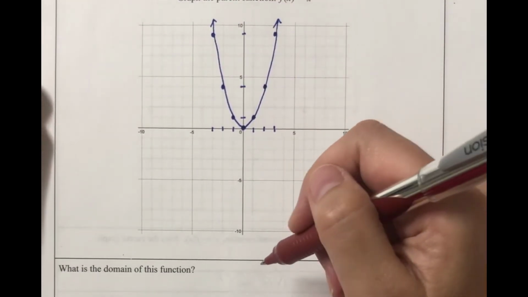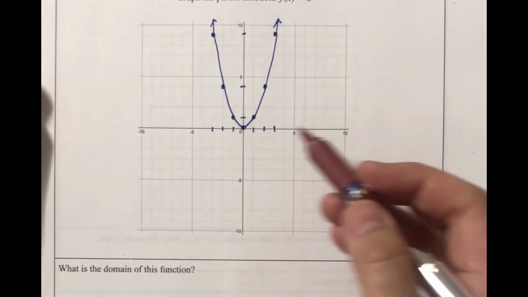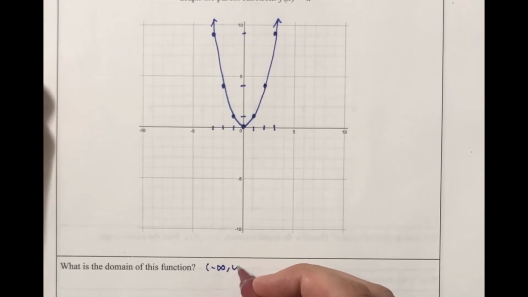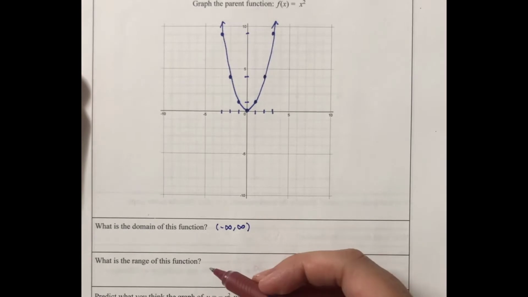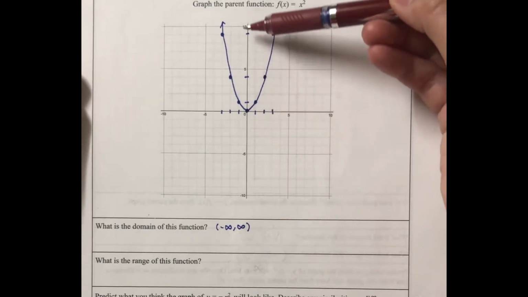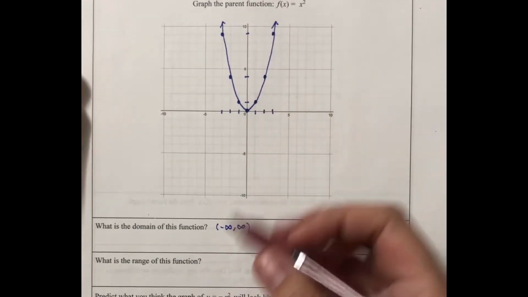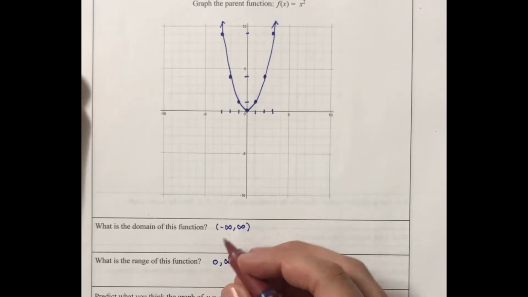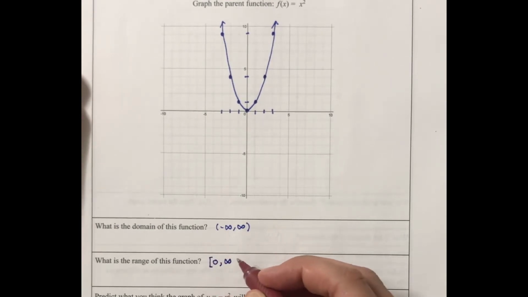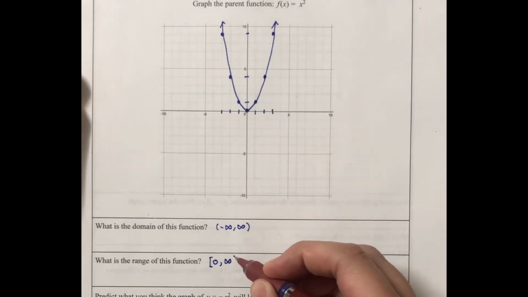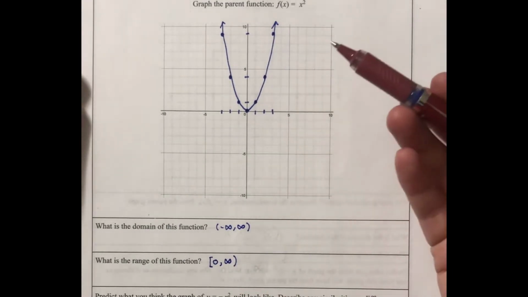What's the domain of this function? Well, we've talked about that. Any x number can get plugged in and you'll get a y value that comes out. So negative infinity to infinity. What's the range? That's the y values. This graph, the lowest point is 0 and then the rest all are going up all the way up to infinity. So from 0 to infinity, and then we have a bracket because we can equal the point at 0, and then parenthesis because we can't ever equal the infinity.